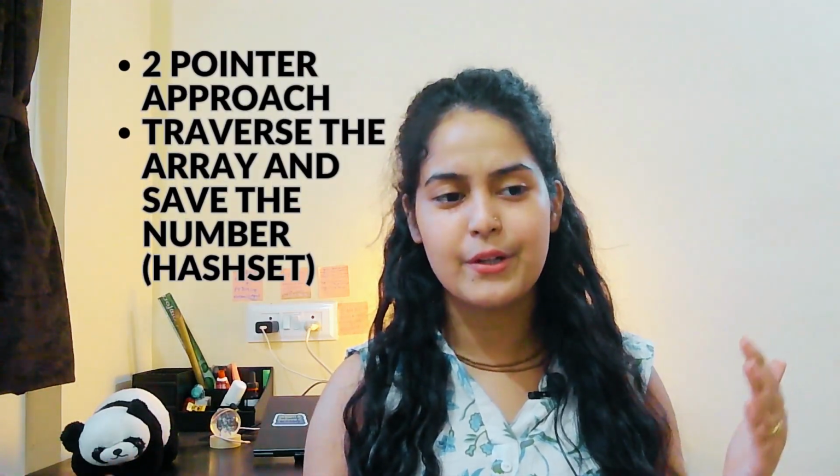Just run a two pointer or traverse the array, iterate by one element, and store the elements that you are seeing as of now, and see if you encounter an element that you had already seen before. That way you could solve the problem. So you see, you are just approaching the problem like a normal person would. This is how you actually build logic in the long run, and slowly and steadily you also come up with the optimized solution as well.